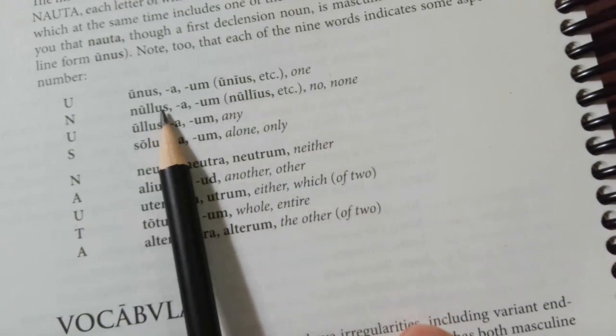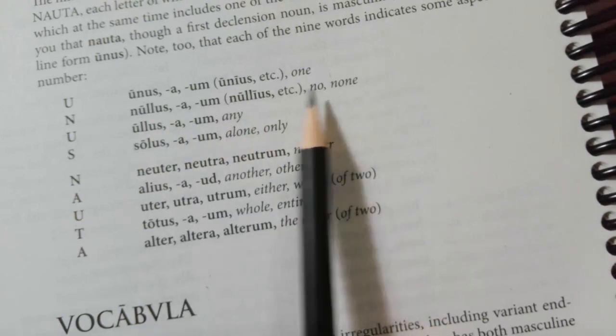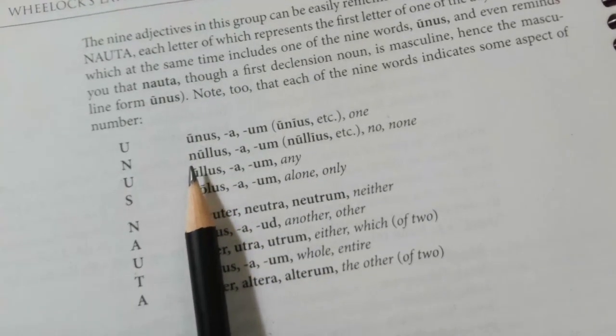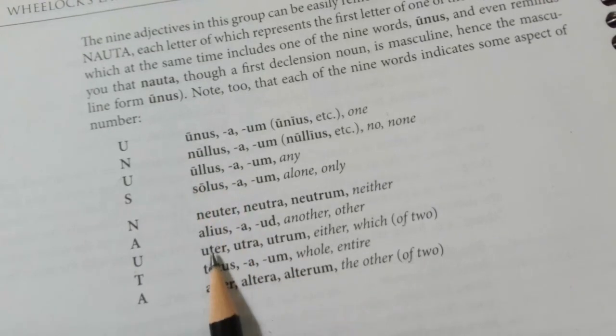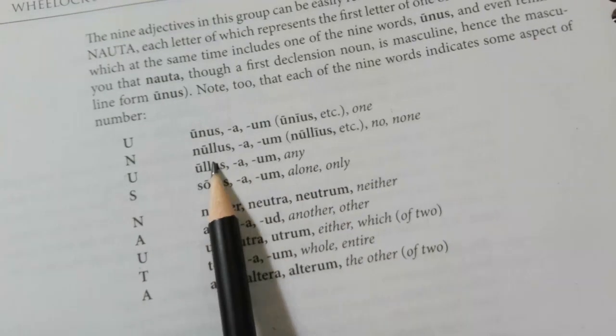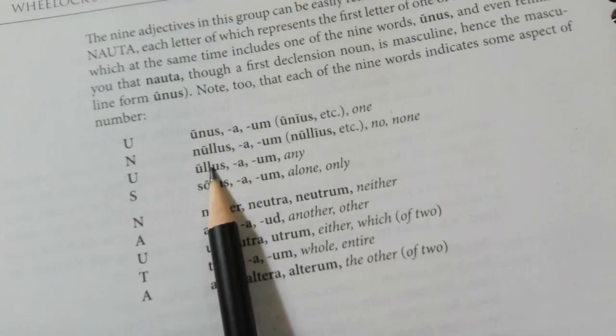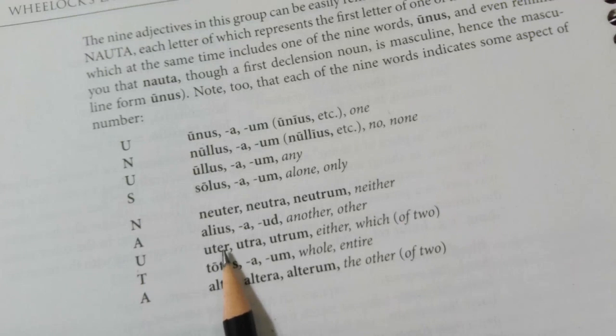And then nullus is no or none. Literally, it means not any. So it's just ullus with a ne tacked onto the front and becomes nullus. Just like uter is either one or the other, and then neuter is neither, not one or the other. So nullus and ullus are basically the same word. One is positive, one is negative. Neuter and uter, basically the same word. One is positive, one is negative.